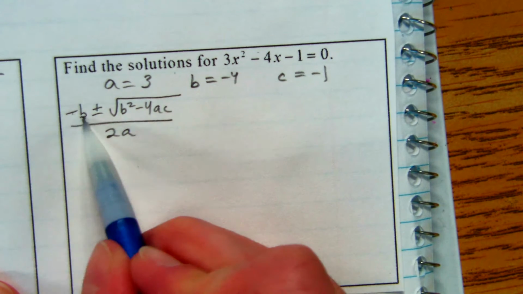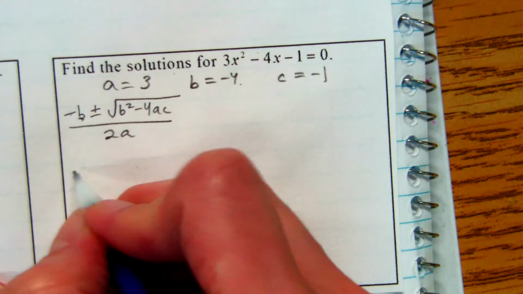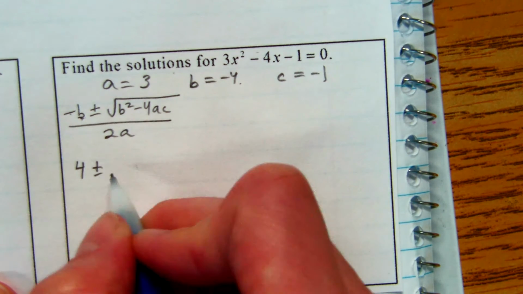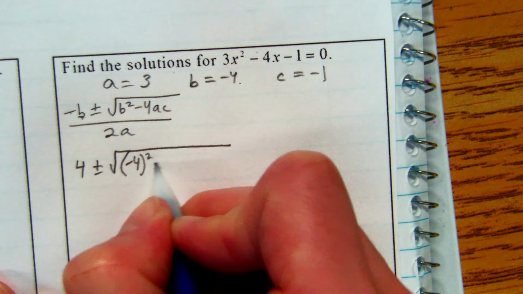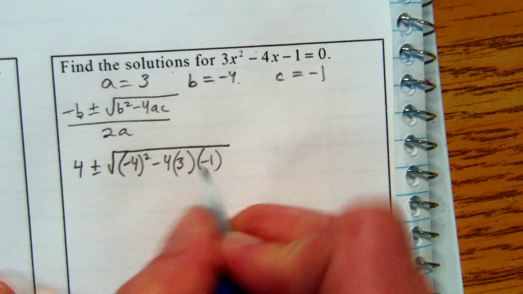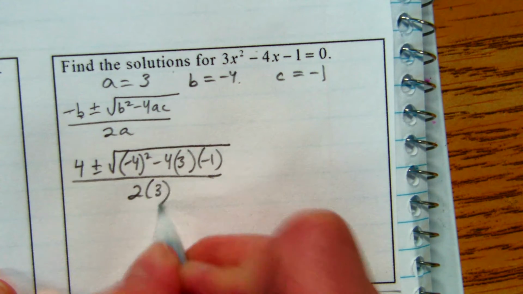So opposite of B, but B is negative, so negative makes positive. So that's going to make it +4. So think of this as just changing the sign on B. Plus or minus the square root, B squared would be -4 squared, minus 4 times A, which is 3, times C, which is -1, all over 2A, which would be 2 times 3.